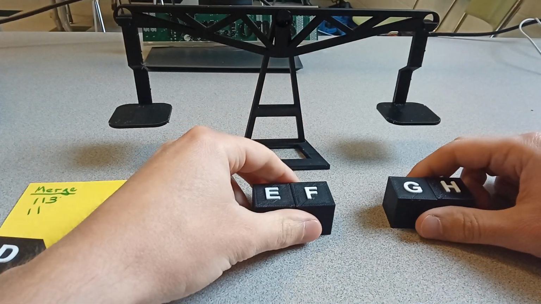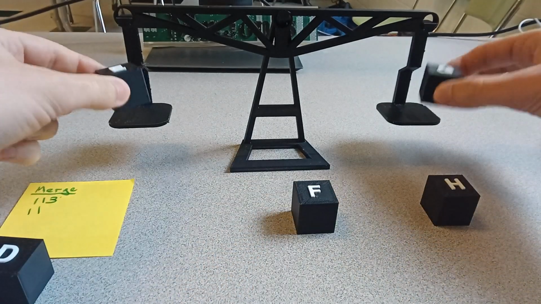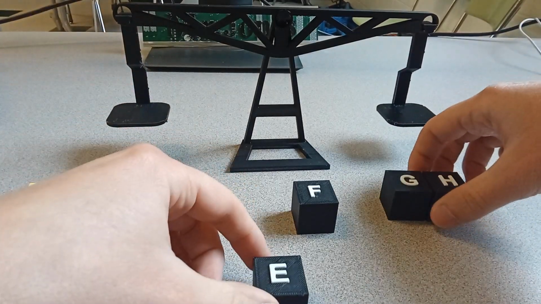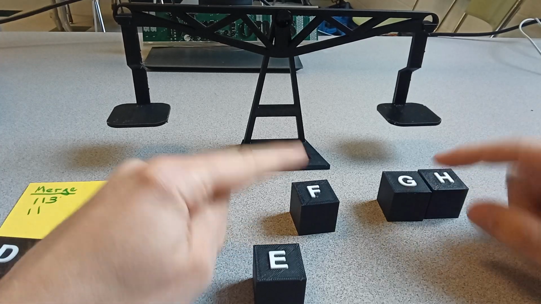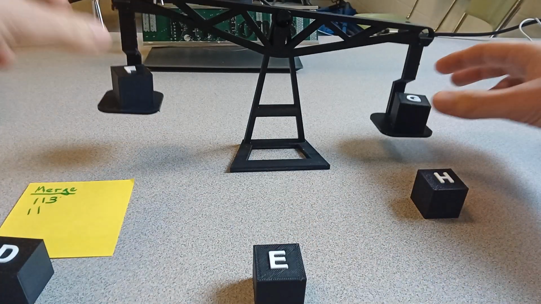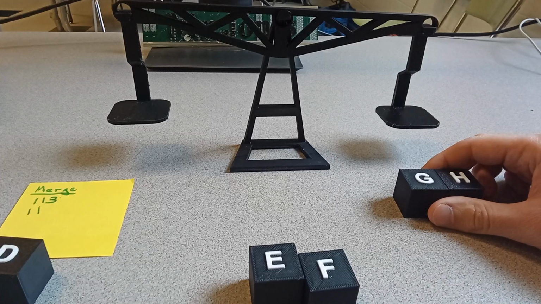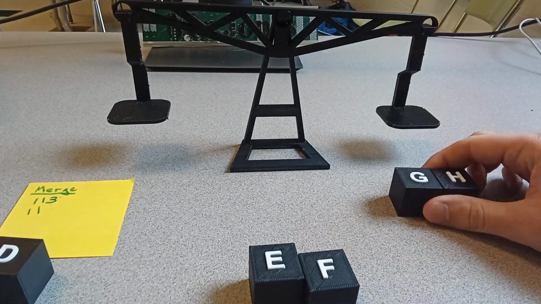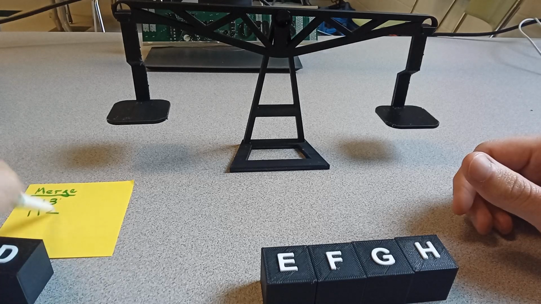Okay, now I need to merge these together. Same process, I'll start with the first cube from each sorted subarray and compare these. E is lighter than G, and so E gets pulled down into my sorted array. I've got F and G, and I need to compare these to figure out which one is lighter. F is lighter than G, so that gets pulled down. And now I have my entire subarray GH, and I know that GH is lighter than E and F, and I already know that G is lighter than H because this is a sorted subarray, so I can just pull the whole thing down. So this time it only took me 2 comparisons.